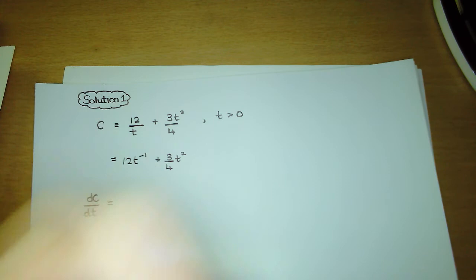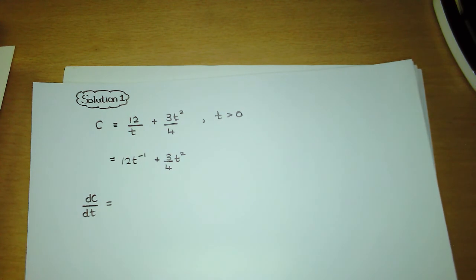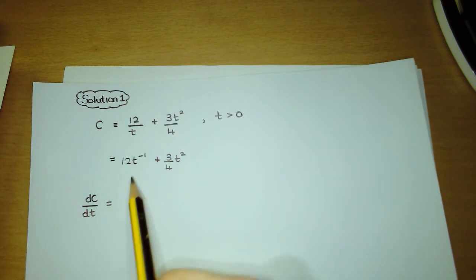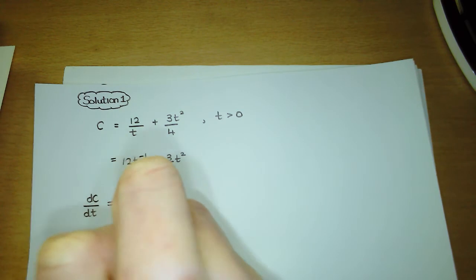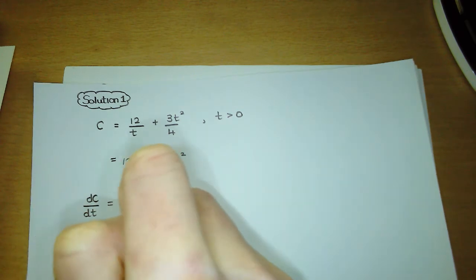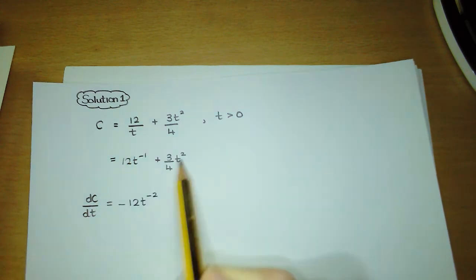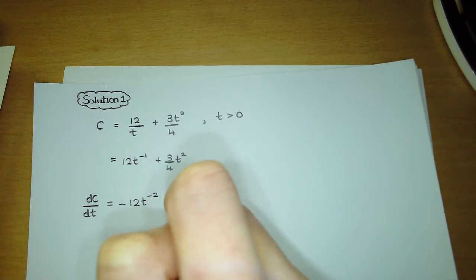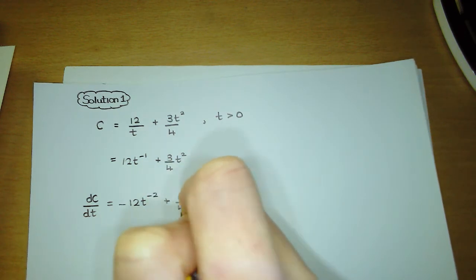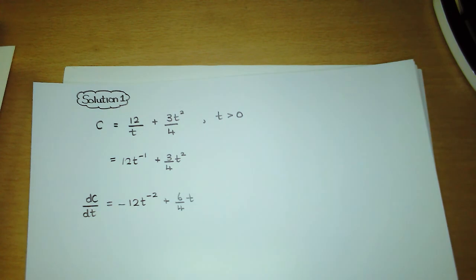It's the same idea as when we were working out dy by dx. So we're differentiating with respect to t, so multiply by the power, we're going to get minus 12t, and then subtract 1 from the power. Multiply by the power here, we're going to get plus 6/4t, and then subtract 1 from the power, we're just left with t.